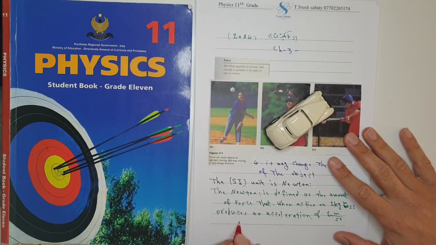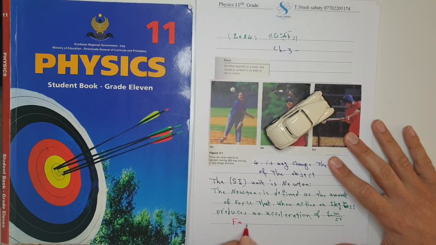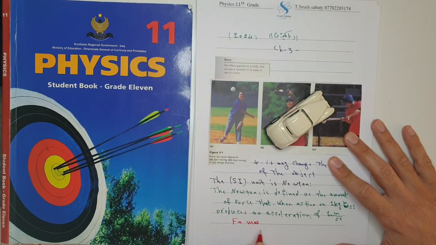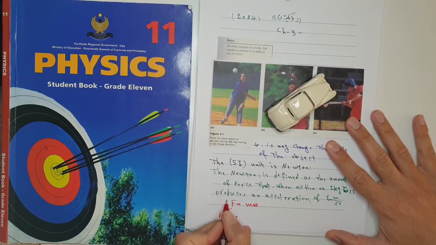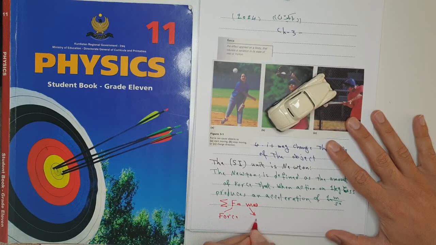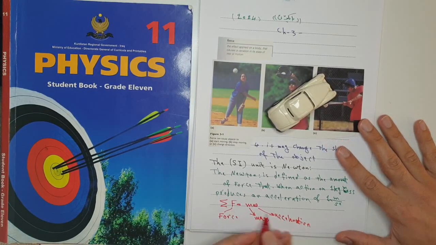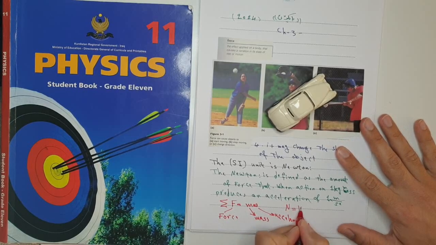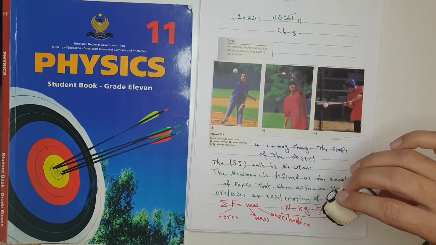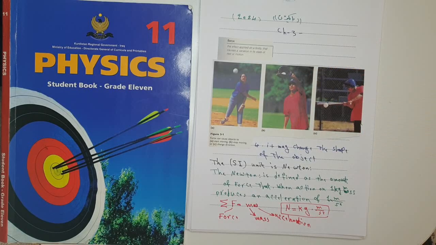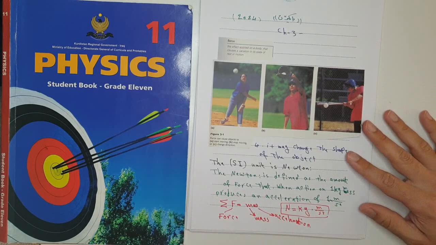And force is equal to mass multiplied by acceleration. We will read it in future. Actually, the summation of forces is equal to mass times acceleration. So if the unit of force is Newton and the unit of mass is kilogram, then acceleration is meter per second square. These two units have the same meaning: Newton is equal to kilogram dot meter per second square.